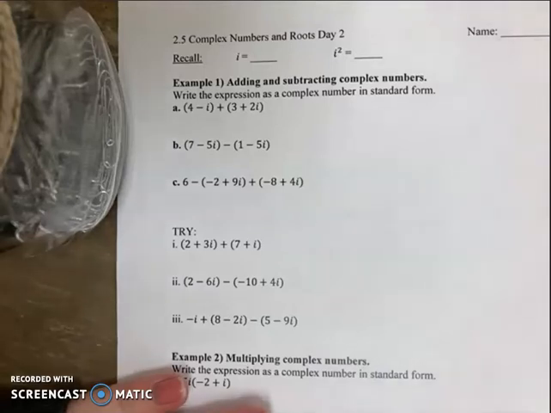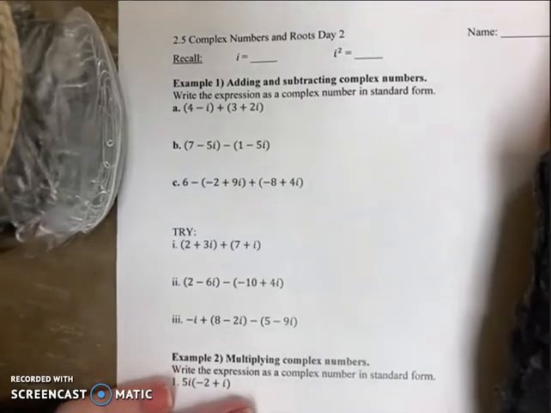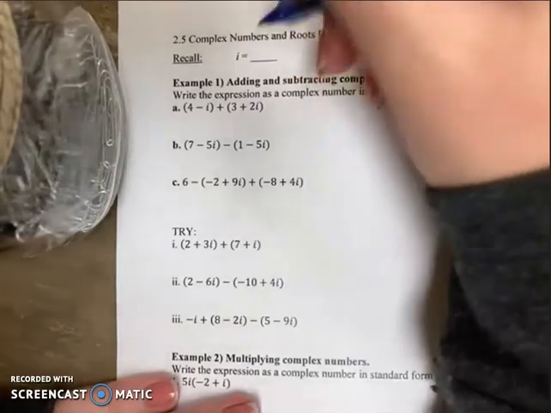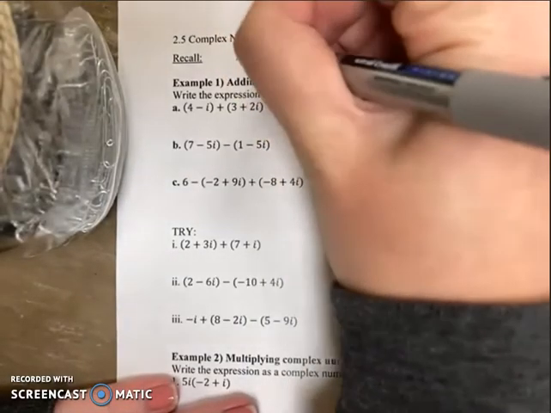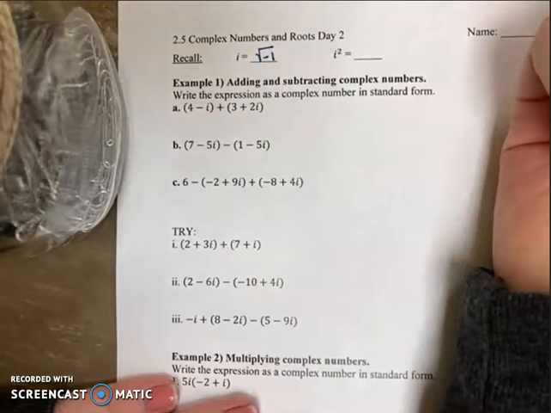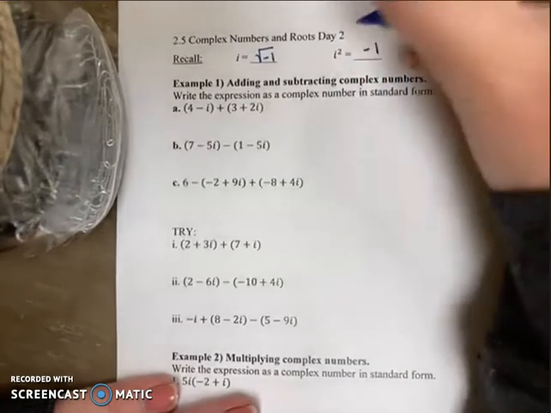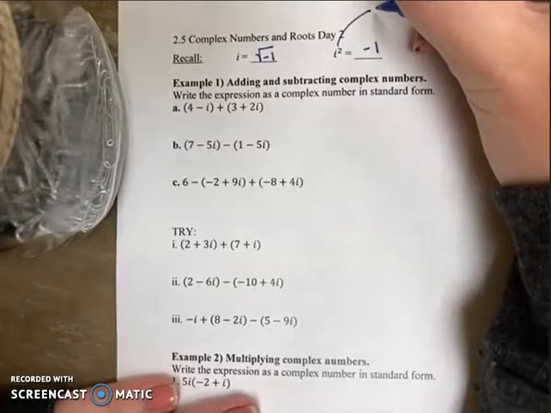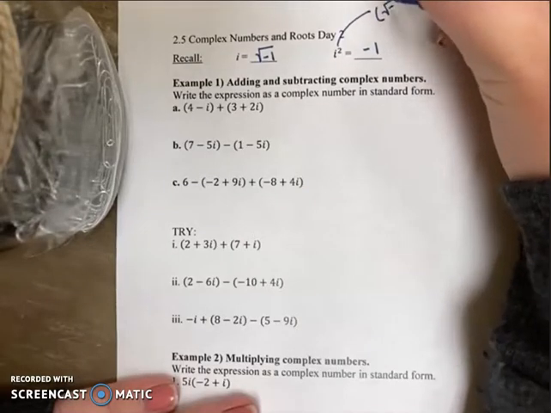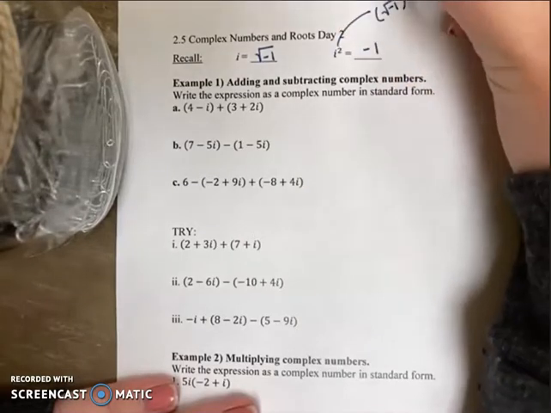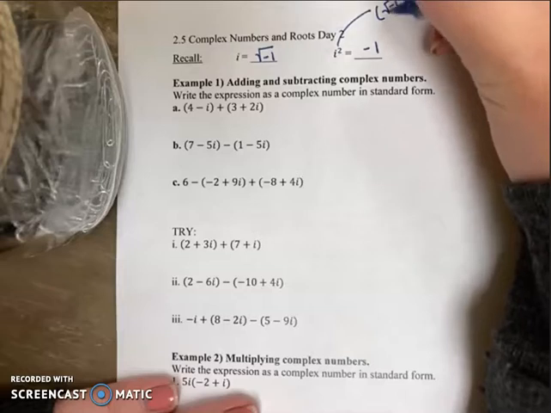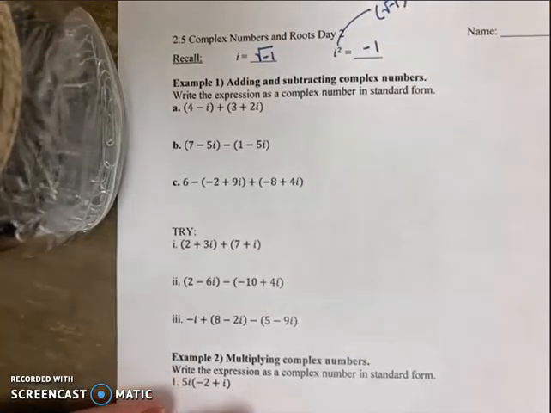This is complex numbers and roots day 2. Just a little reminder, if we're talking about an imaginary unit, i is equivalent to the square root of -1, and i squared is -1. The reason why I say that is because i, we know, is the square root of -1, and if we square that, the square root and the square cancel each other out, leaving me with that -1.